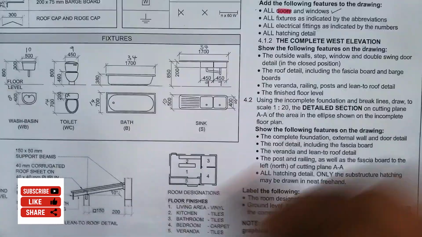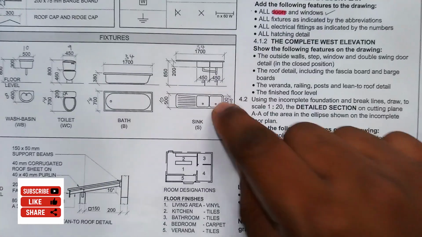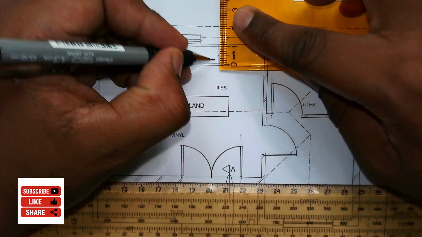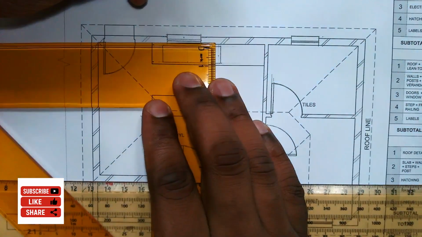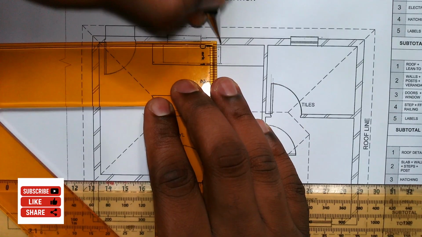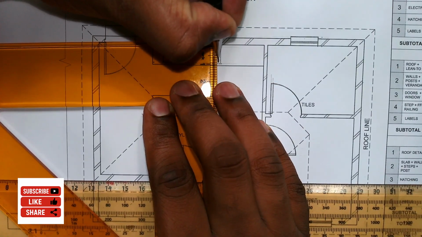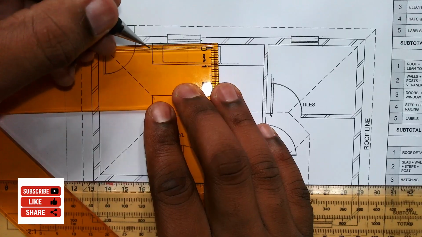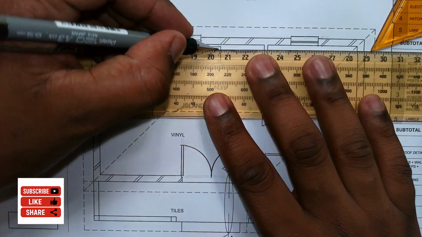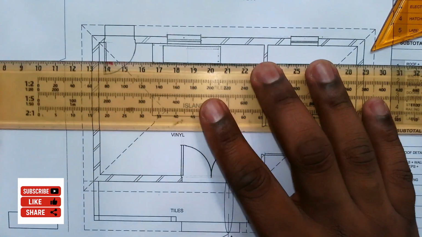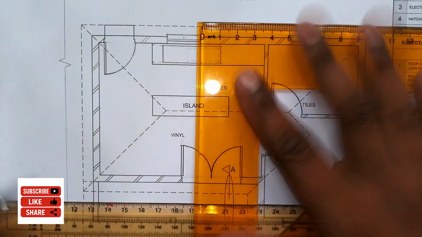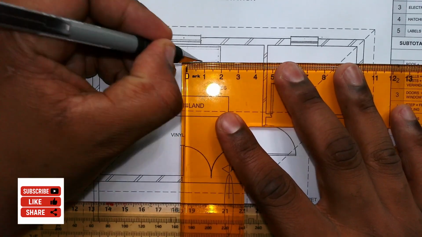Then the depth of that part, it's 8. So it means I'll measure 1 from that line going in, 1, and also the side 1. And when you measure that part now, it's 8. So I'll just draw a line there and a line there. Then the midpoint there, it's 9.